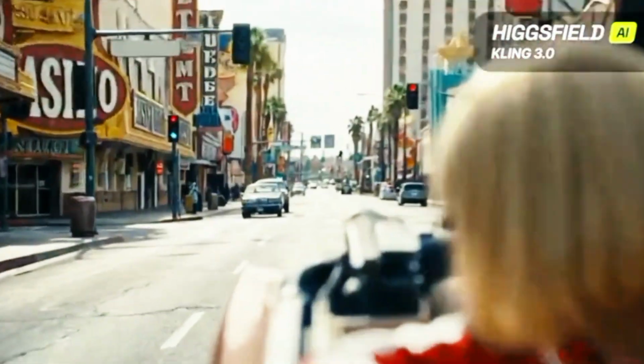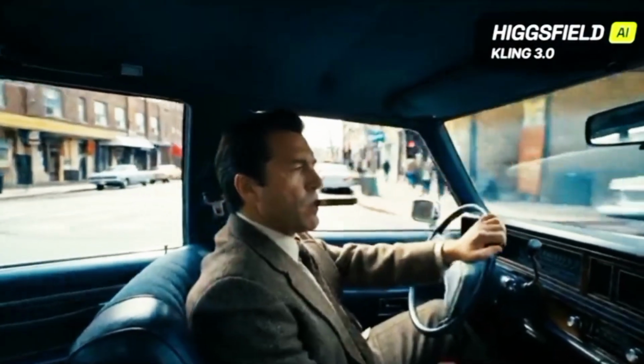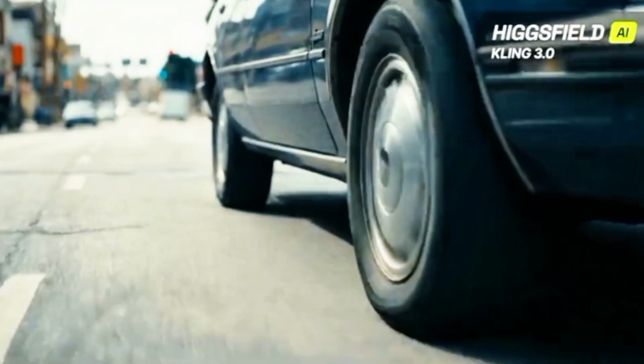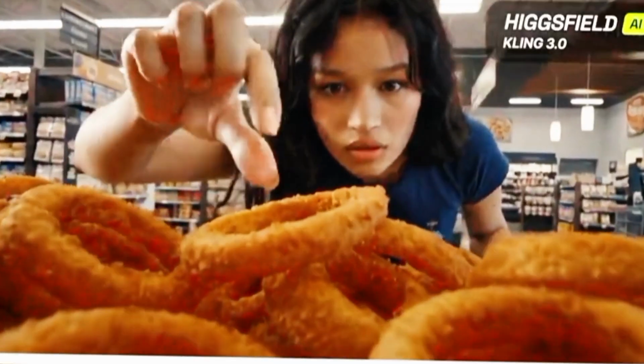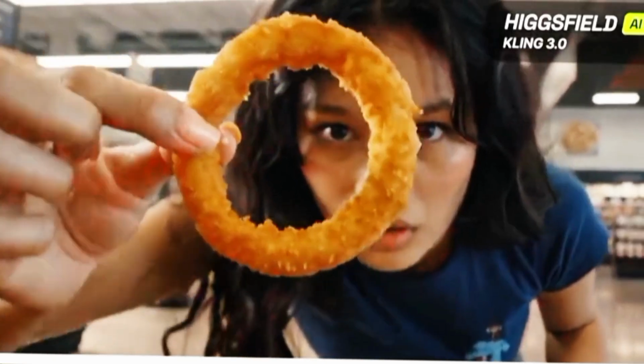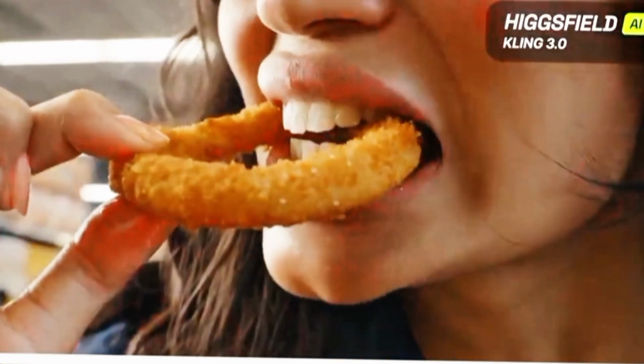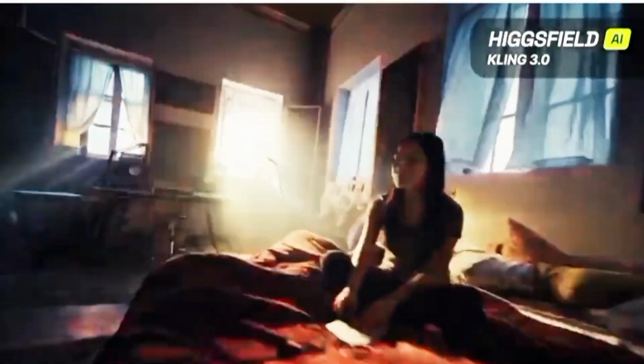If you think AI videos still look fake, glitchy, or inconsistent, you have not seen Kling 3.0 yet, guys. Today, I'm showing you a full workflow inside Higgsfield AI, where I use Kling 3.0 to generate cinematic, multi-shot AI videos with character consistency, camera movement, and even built-in audio. This is honestly one of the most advanced AI tools I've ever tested.